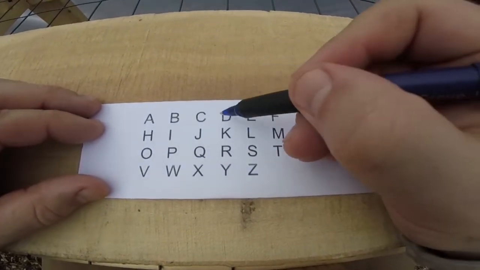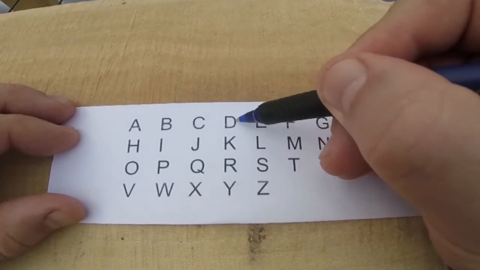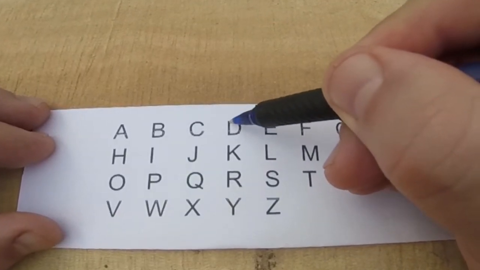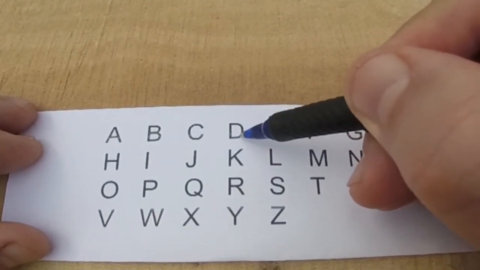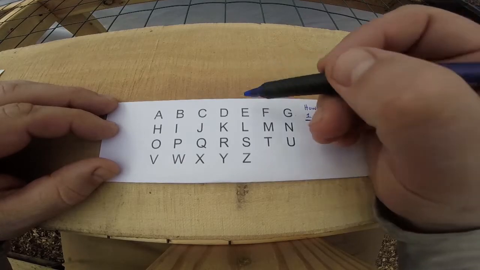D. One line segment right here. And we have this right here. This is interesting. We have a line segment and an arc and then a line segment. So that's 3 line segments again. So let's try this. What about E?